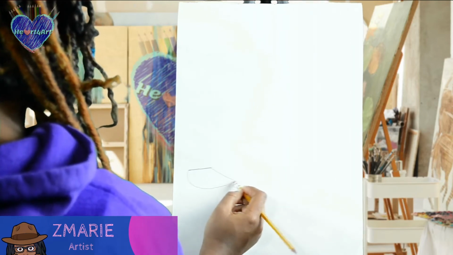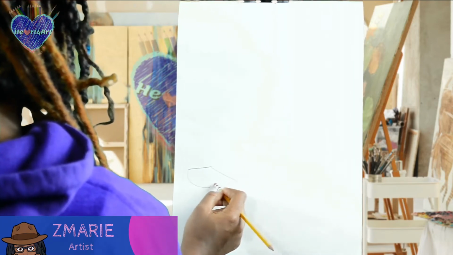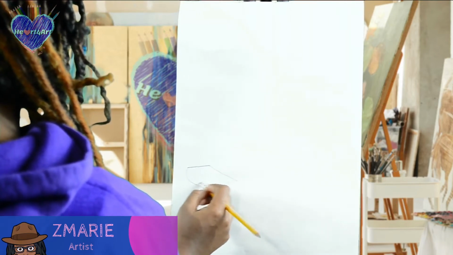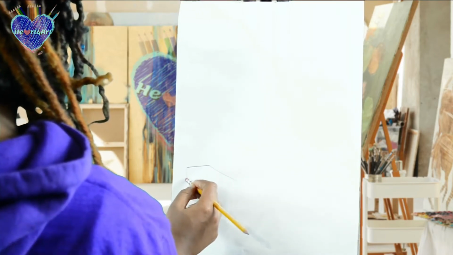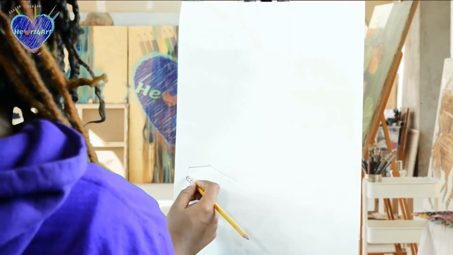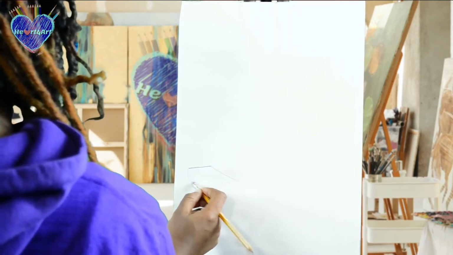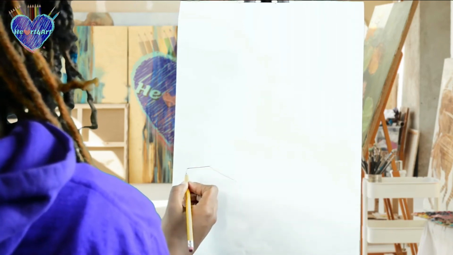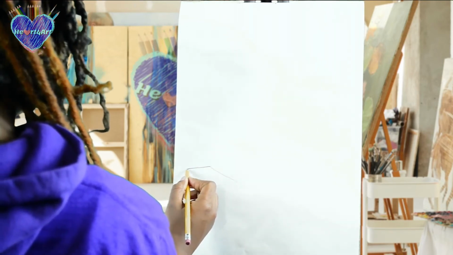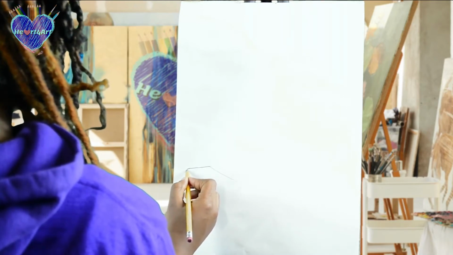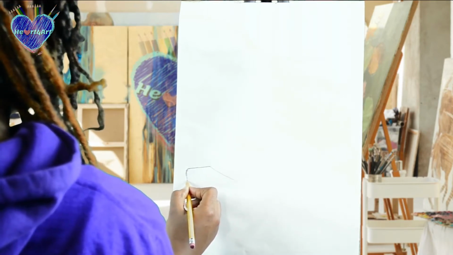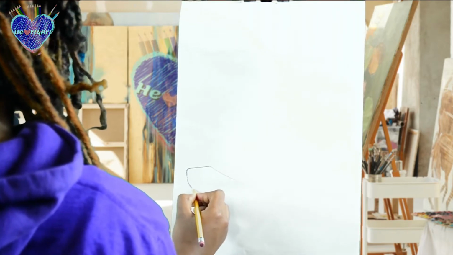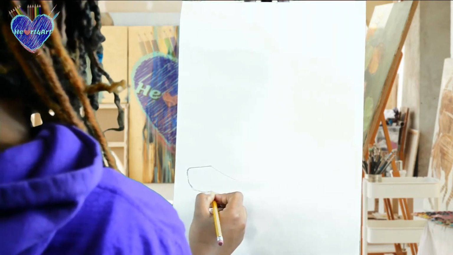I'm trying to make sure I don't press down too hard so I can easily erase it without it being like the previous lines in the drawing. So I'm going to make this a little wider. Okay. So I'm going to go out like this. Okay.